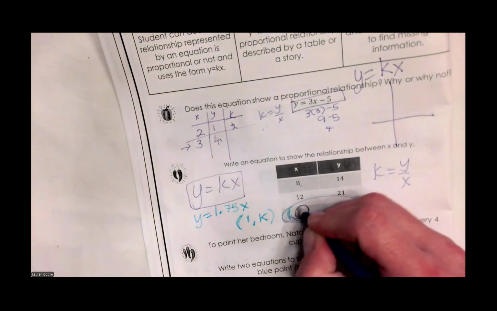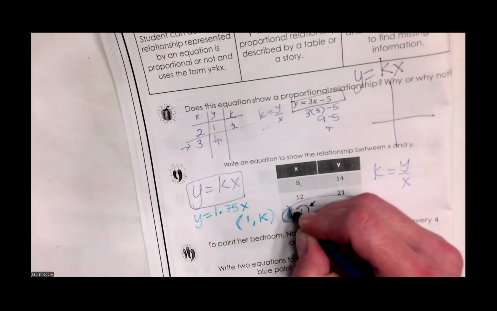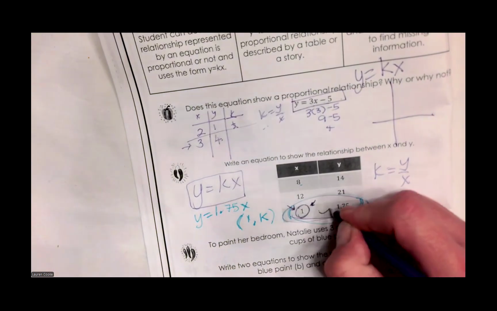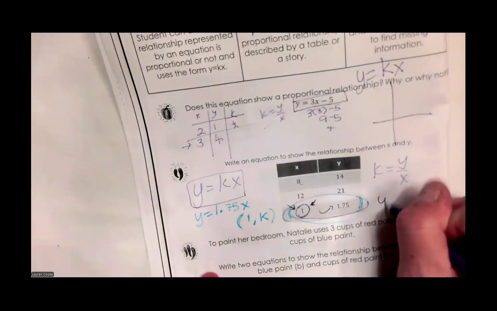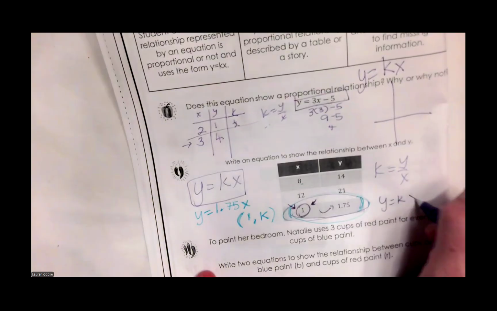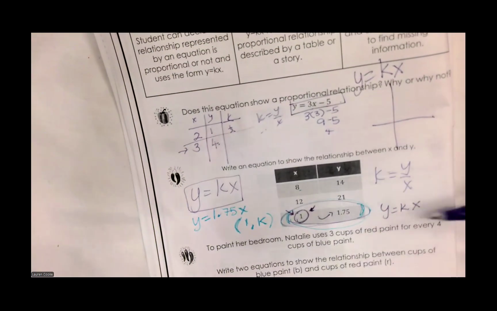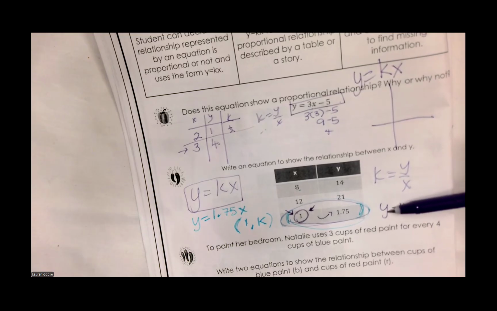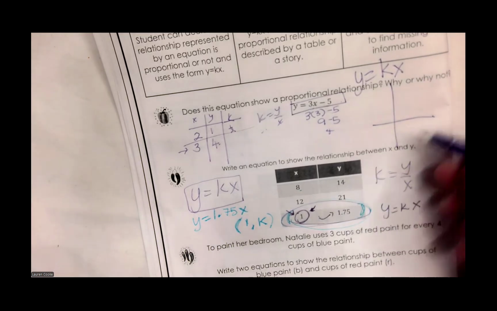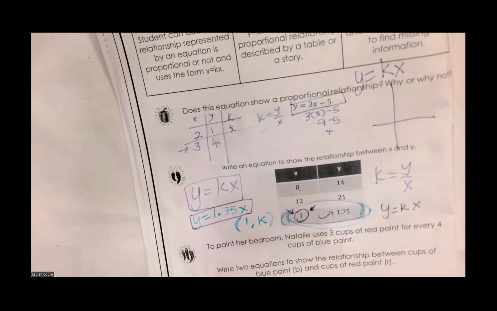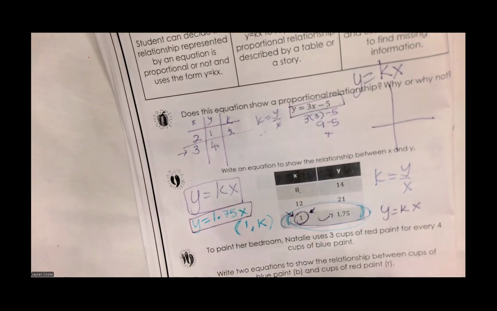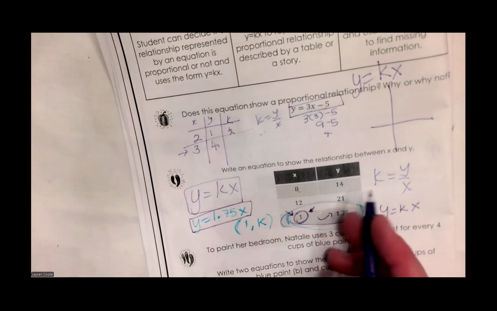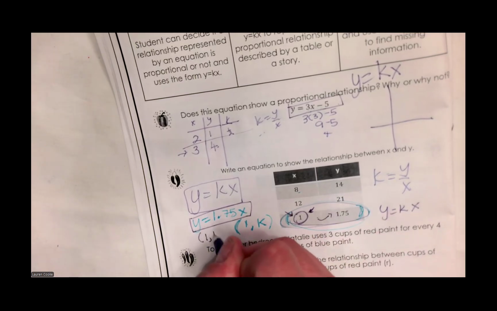So if I have x equals 1 here, that means that my k is actually the y there because y equals kx, where the x is a 1 value, so 1 times whatever k is, that equals the y. So then this equation is y equals 1 and 75/100 x. And this wasn't asked, but if I did ask you for the coordinate point, it would be this.